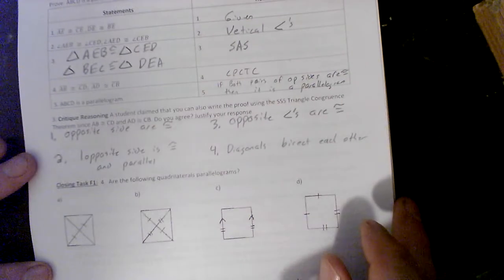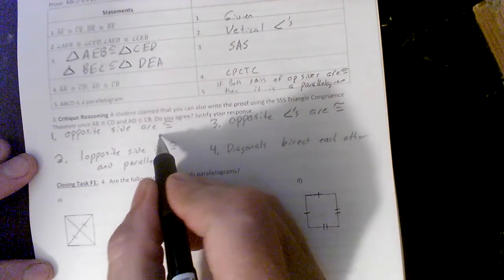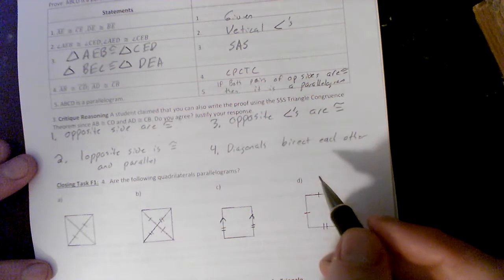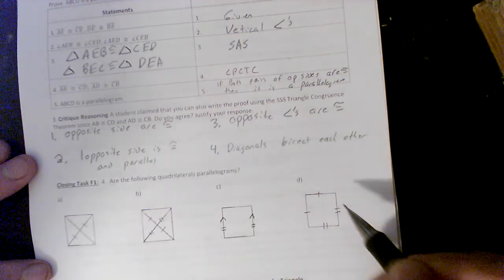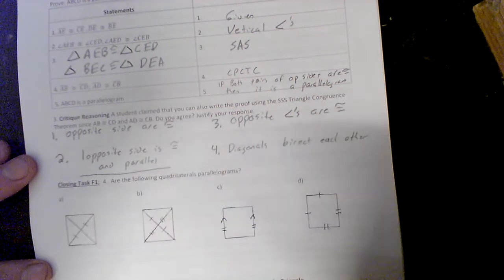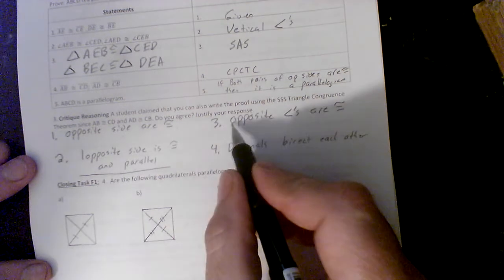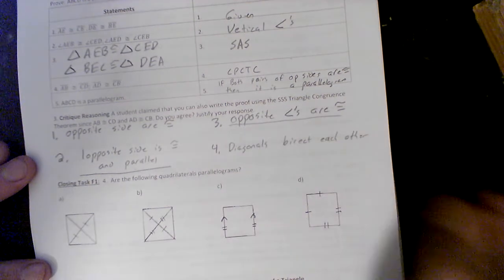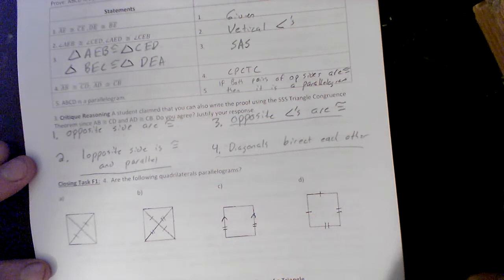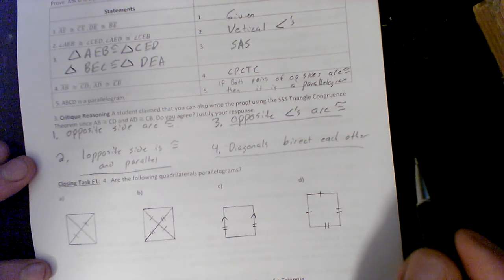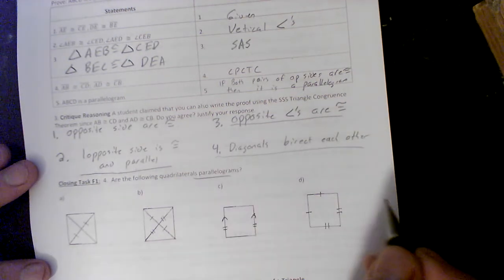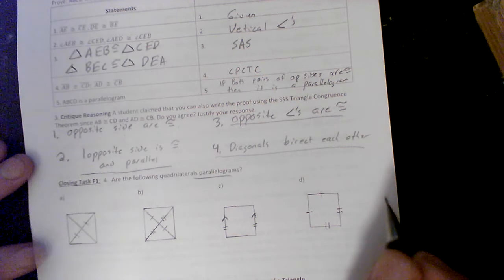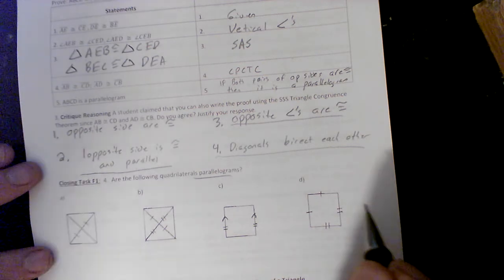Here are the 4 that we've done. Opposite sides are congruent, then it's a parallelogram. Opposite sides congruent and parallel, then it's a parallelogram. That's one we didn't really prove, we just listed at the bottom of the first page. If opposite angles are congruent, then it's a parallelogram. And if the diagonals bisect each other, this last one we just did, then it's a parallelogram. So let's see if we can prove that it's a parallelogram down here. If you need to pause and write those down, I'm cool, but I'm going to keep going.